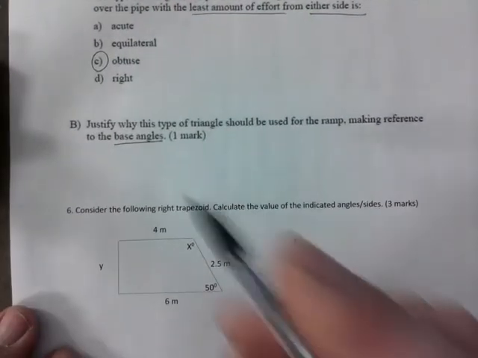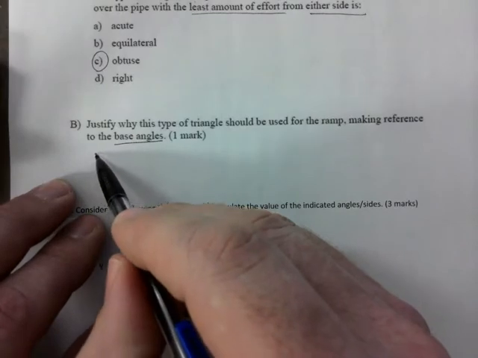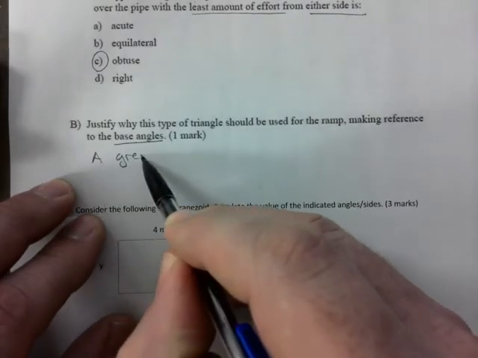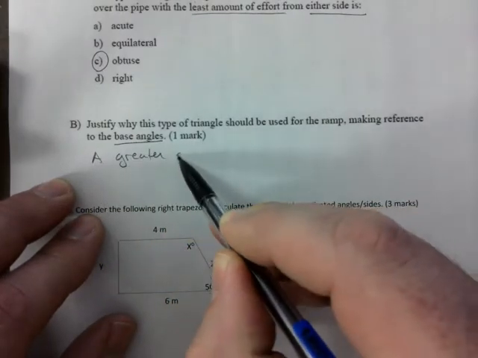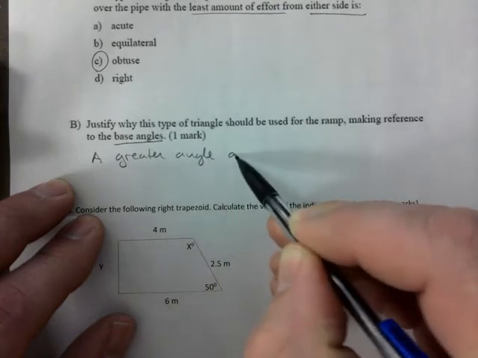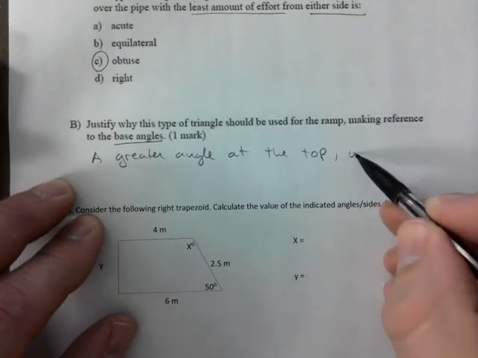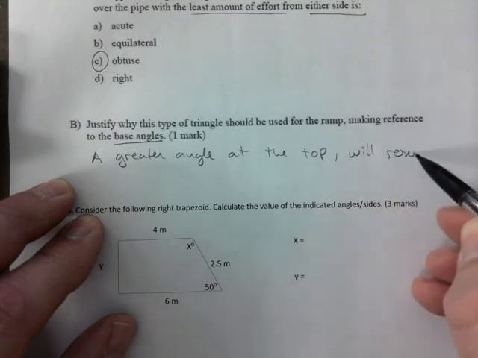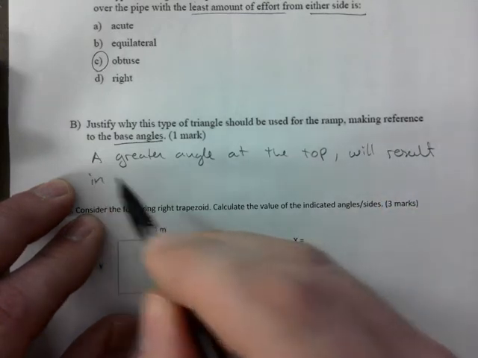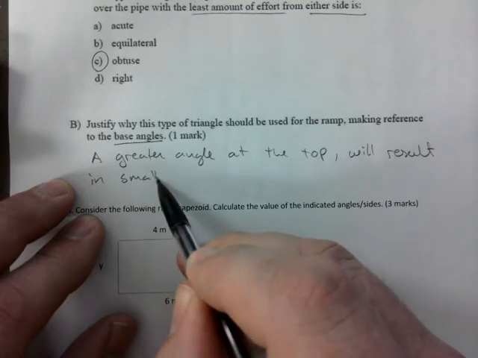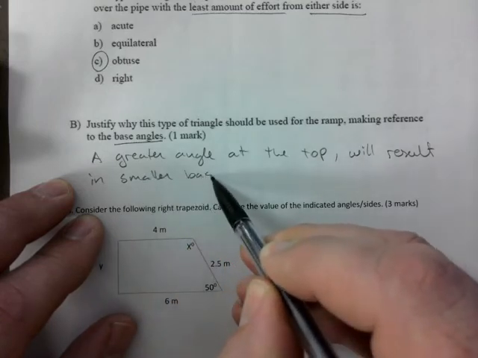And you would say something like, a greater angle at the top will result in smaller base angles, or something like that.